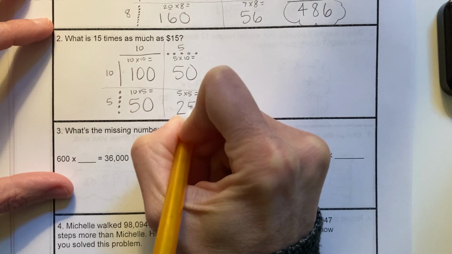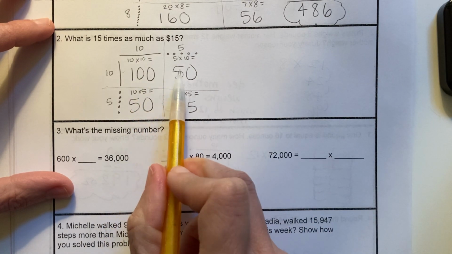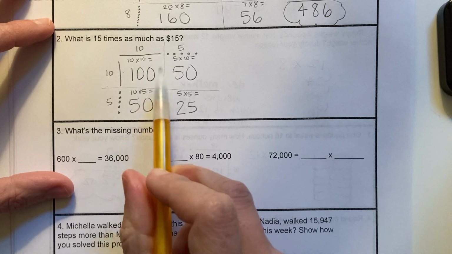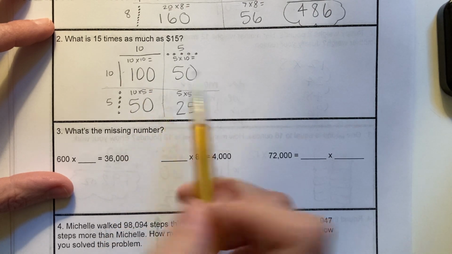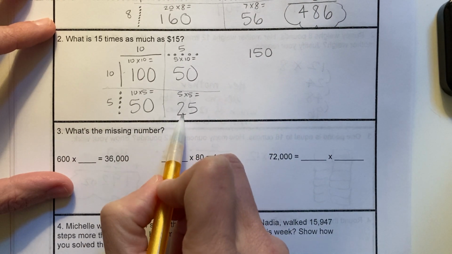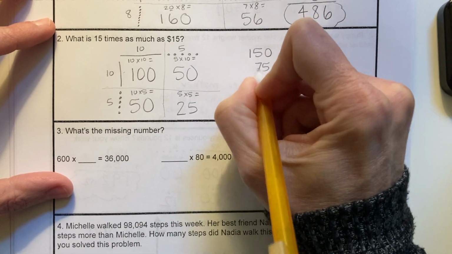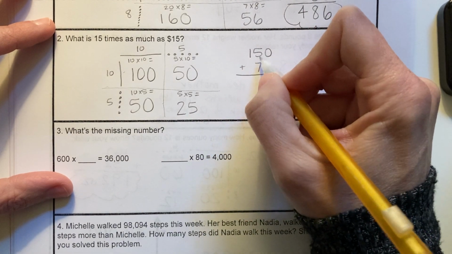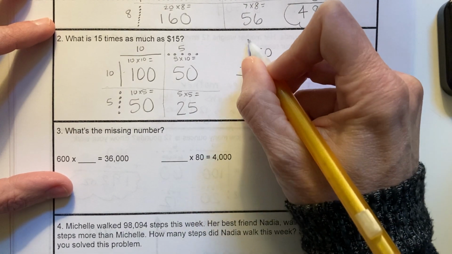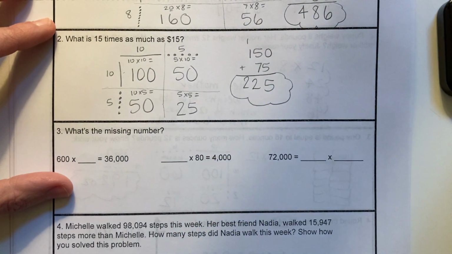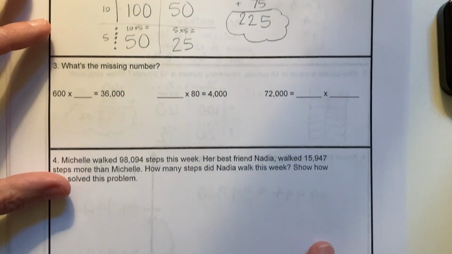is 25. Now I have to add up all my partial products. 100 plus 50 plus 50 plus 25. Well, I know that 150 goes there, and then 50 plus 25 would be 75. So if I add those up, 5 tens plus 7 tens is 12 tens, 225. I'm going to bubble my answer.